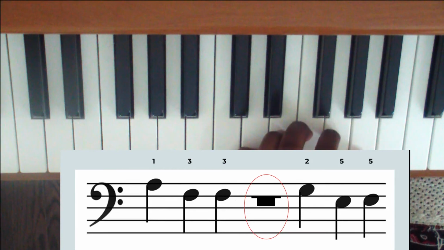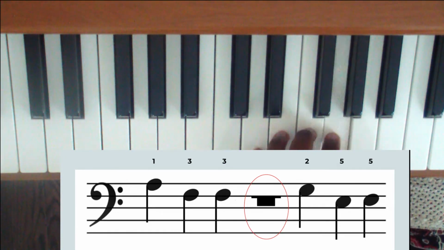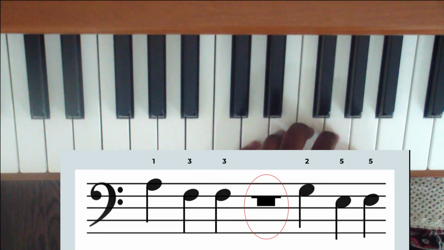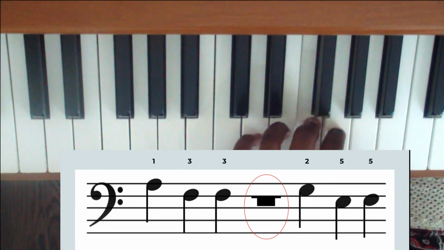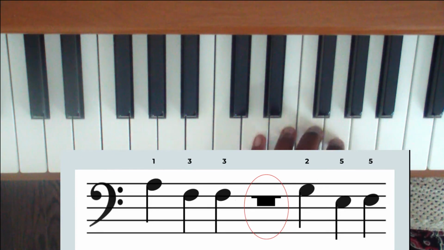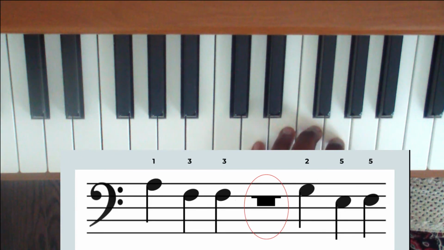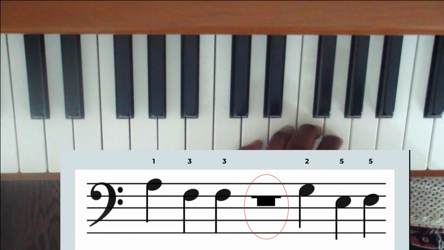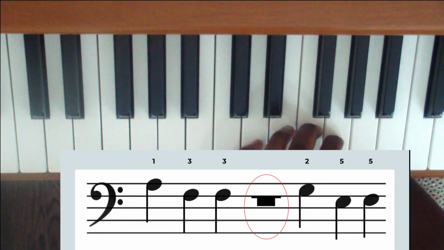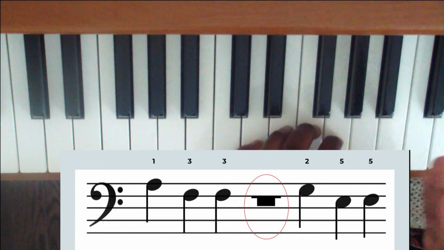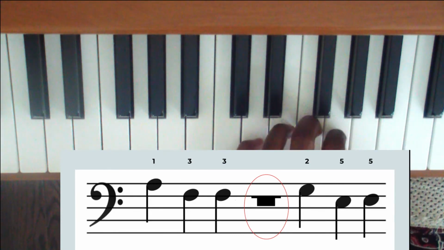Rest, rest, rest, rest. Again. Rest, rest, rest, rest. So now I'm going to add the singing. I find it's much easier when you're singing along, because then you can really keep your tempo steady and you don't need to worry about holding or resting for too long.